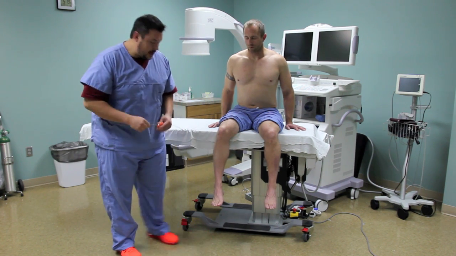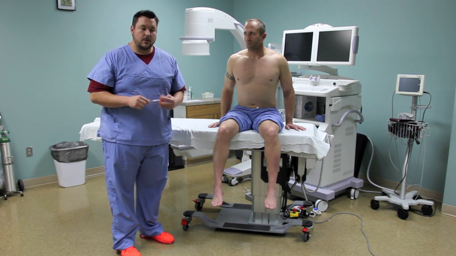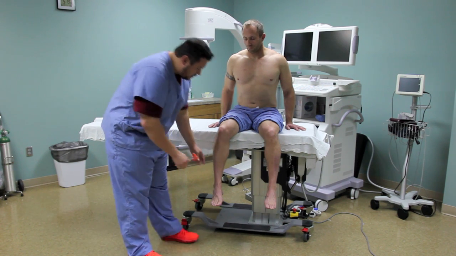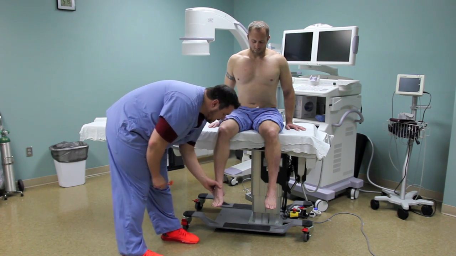Okay? The S1 nerve root is tested with the Achilles tendon. So as you're doing that, again, you can kind of palpate the same way.